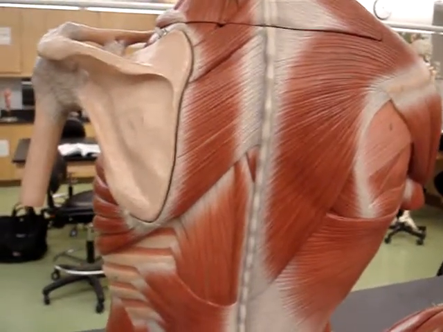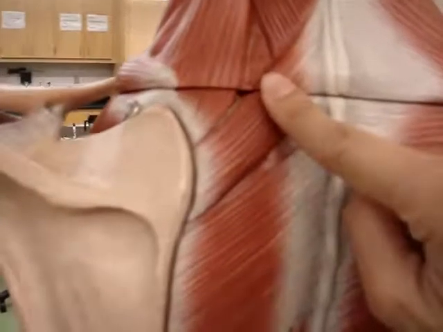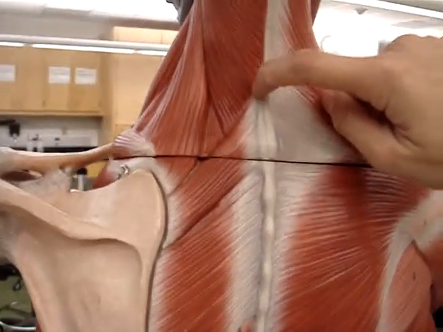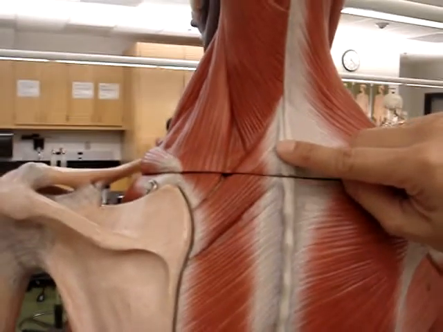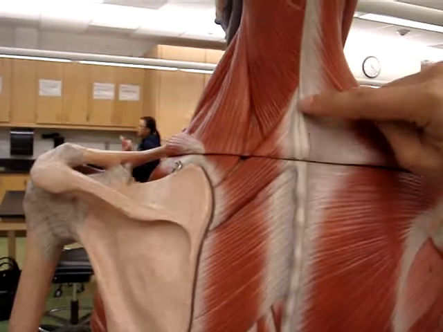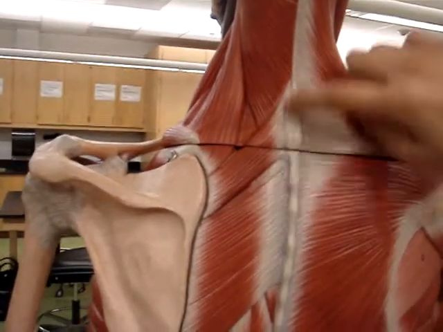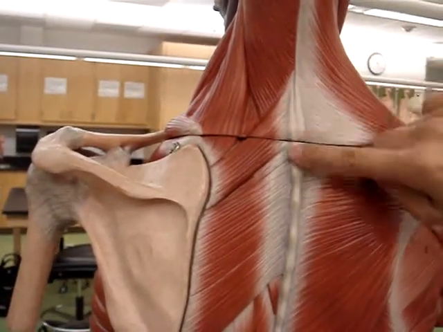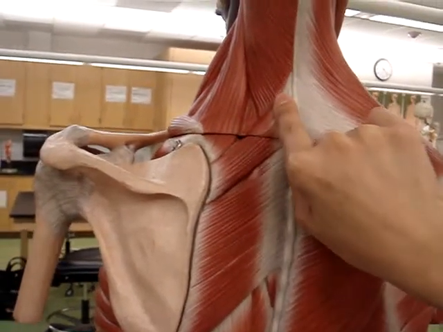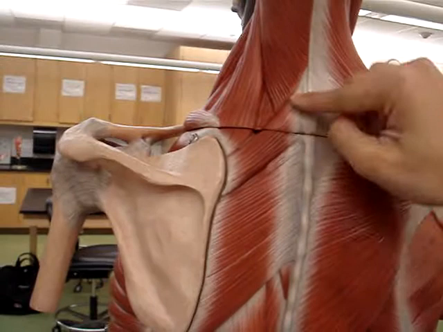Right. The rhomboid minor: the origin is the spinous process of C7 to T1. Right. The insertion is the medial border of the scapula, at the base of the spine. Right. And it adducts and rotates the scapula downward.